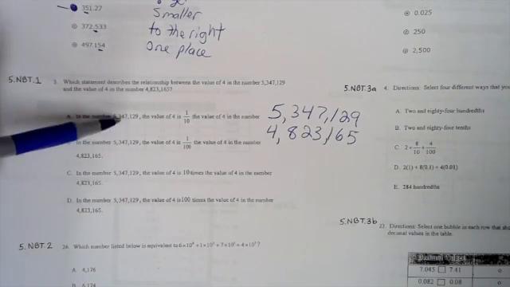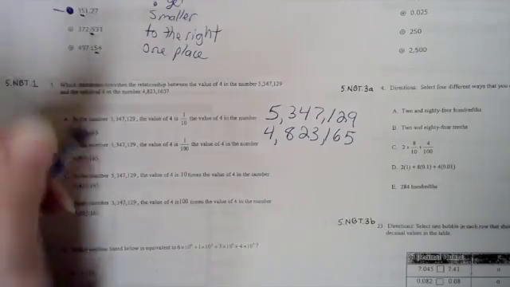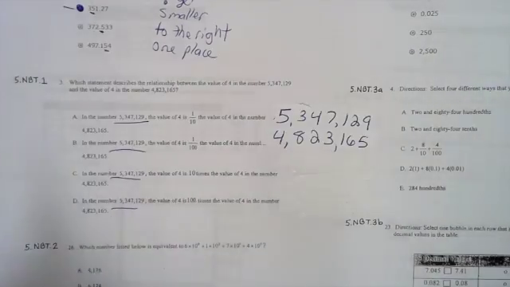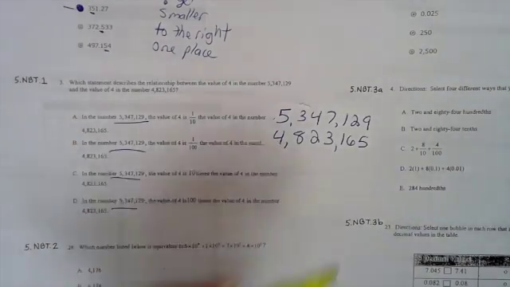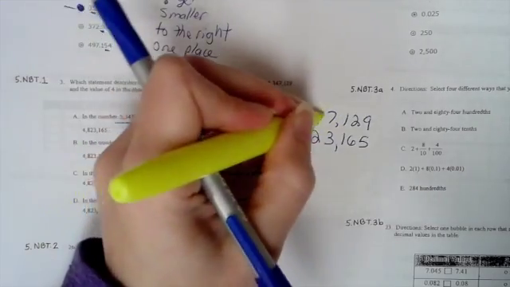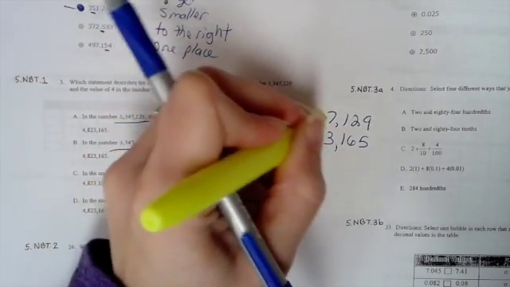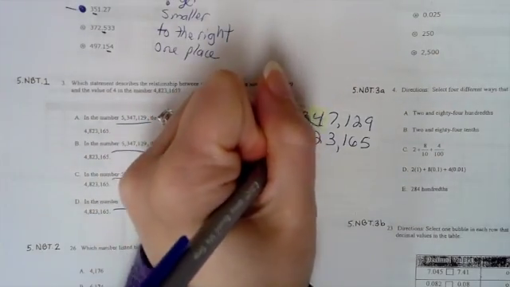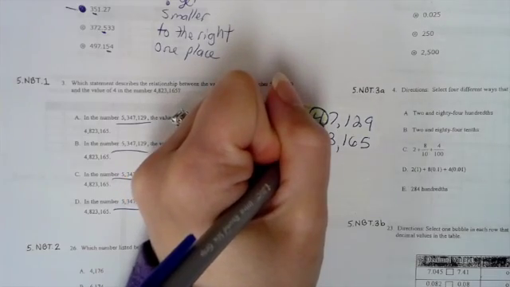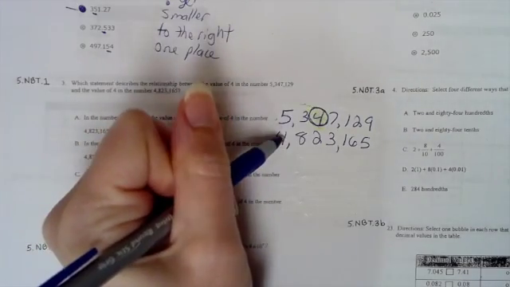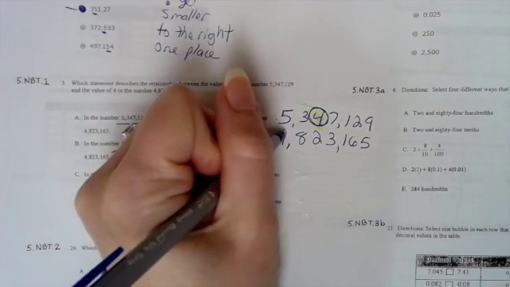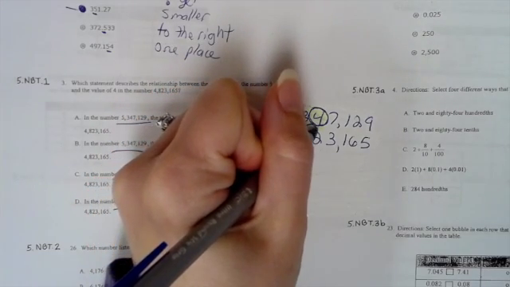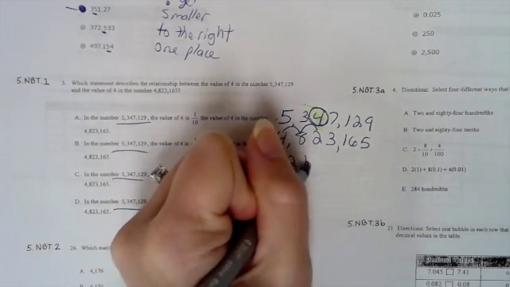So if I look in all of these answer choices, the one that they're talking about first is the 5 million. 5 million comes first. So we are going to highlight the 4, since we're comparing the values of the 4, we're going to highlight the 4 in the 5 million number. How do I get from this 4 to that 4? Well, I take 2 hops to the right.